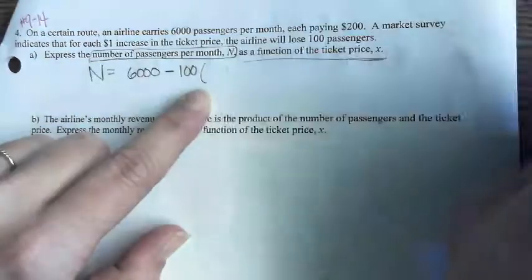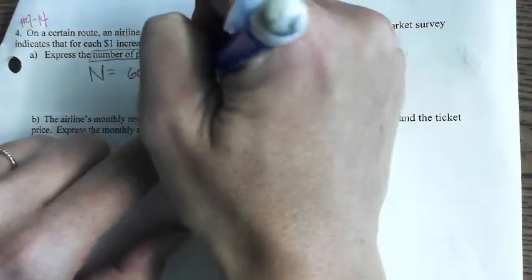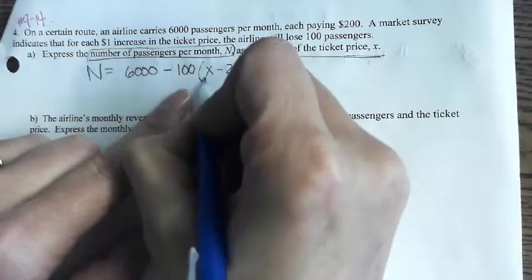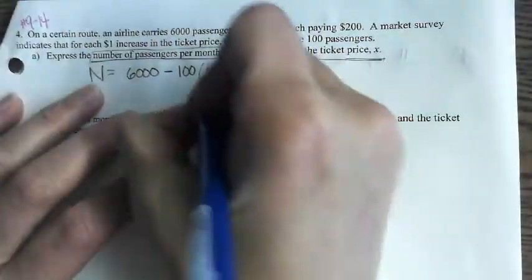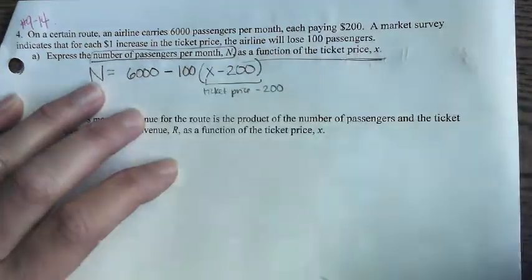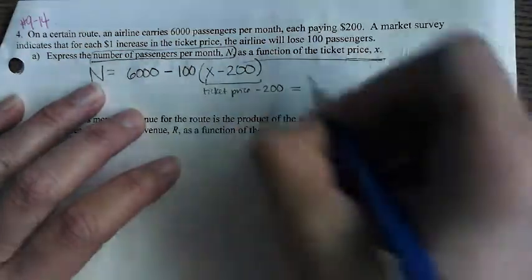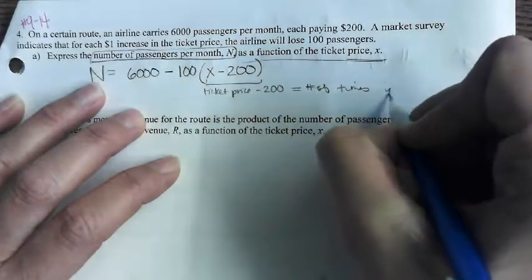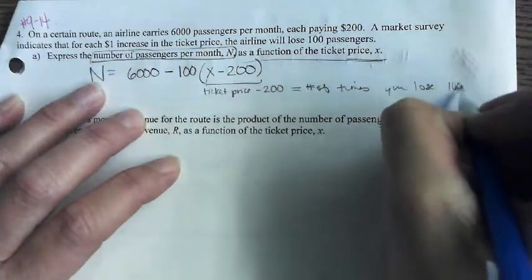So you're taking your ticket price and you're subtracting 200. So just so you can kind of follow this, this is your ticket price minus 200, which will give you the number of times you lose 100 passengers.